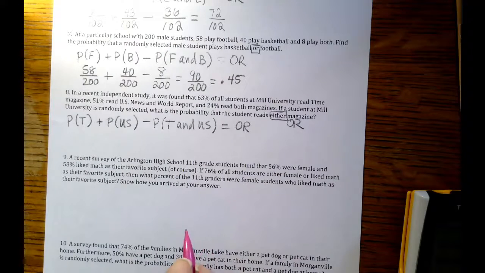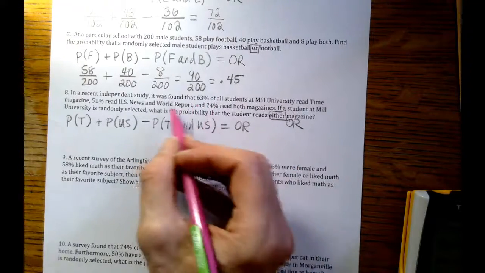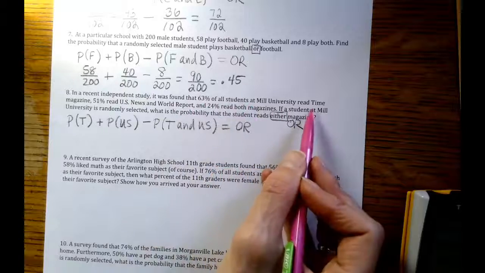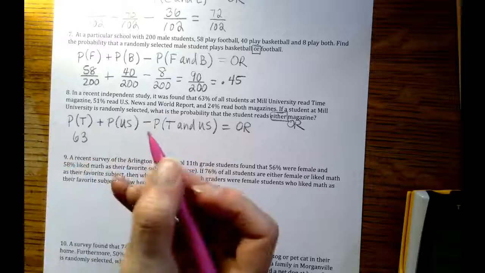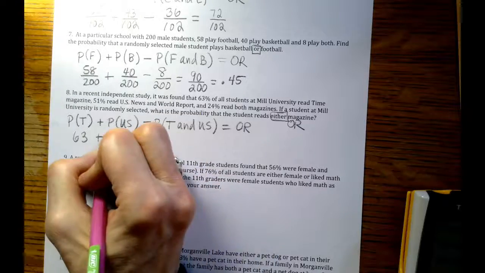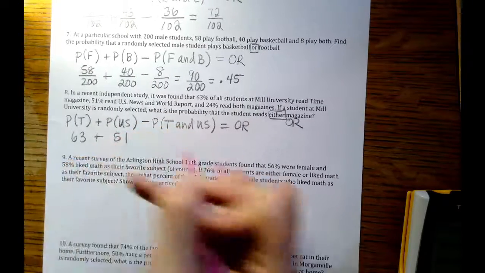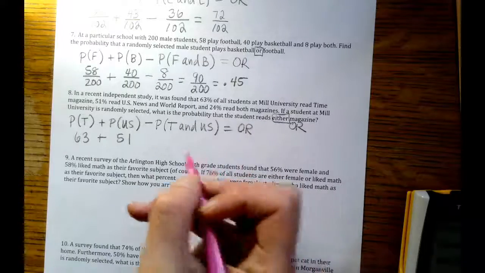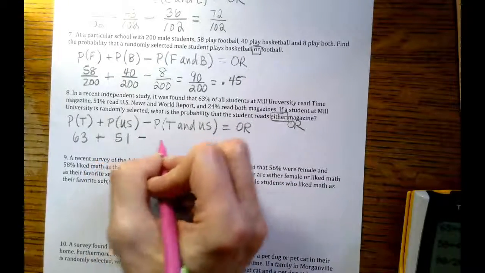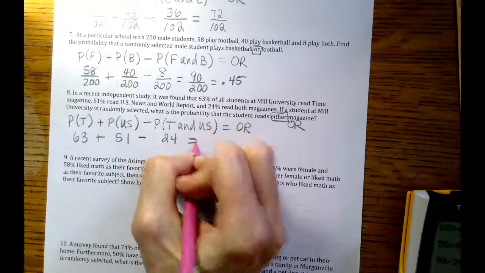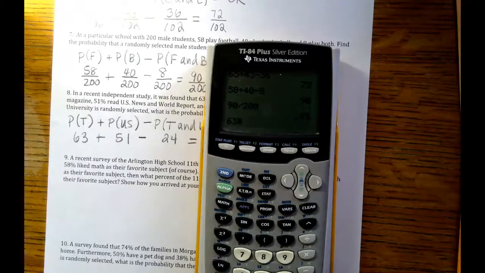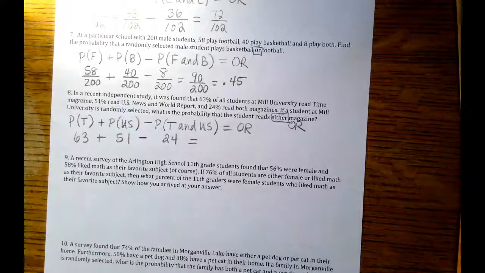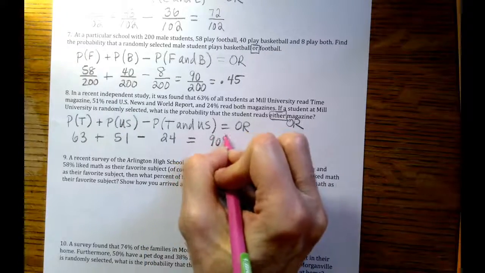So when we set this up, the probability, let's see, read Time, 63 read Time, and again I know it's a percentage, so I'm just going to write the 63. 51 read the U.S. News and World Report. We can take out all of those overlap, so 63 plus 51 minus 24 gives us 90. And then I'm just going to put the percent back in.